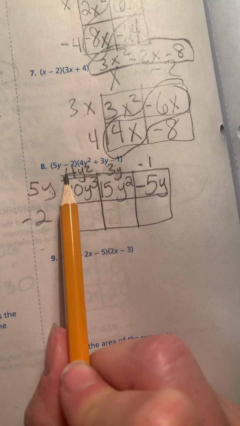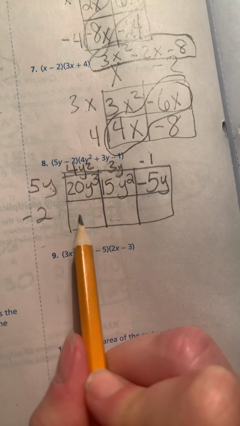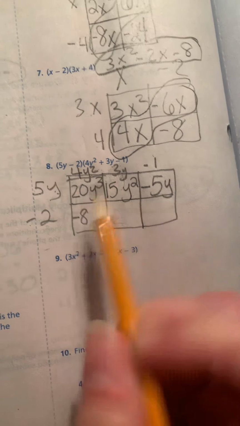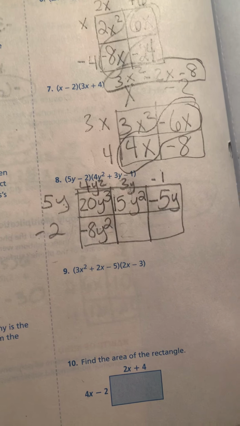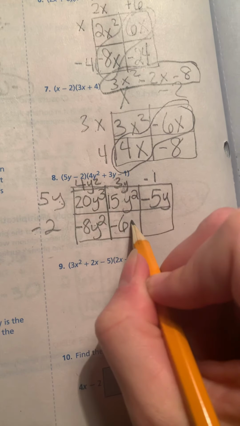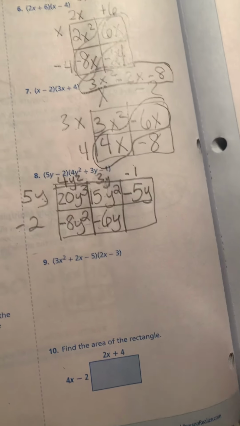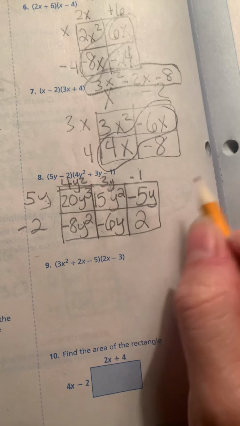All right, then we've got 4y squared times negative 2. So 4 times negative 2 is negative 8. And then we just bring down the y squared. 3 times negative 2 is negative 6, and bring down the y. And negative 2 times negative 1 is positive 2.